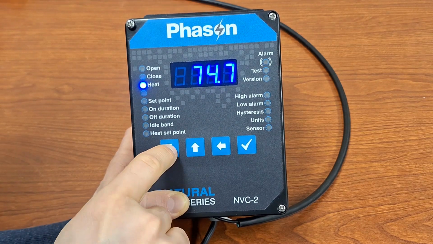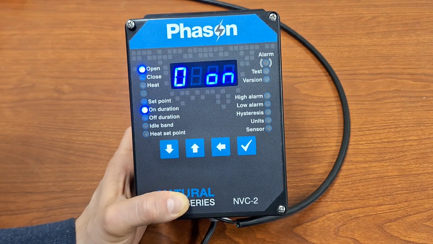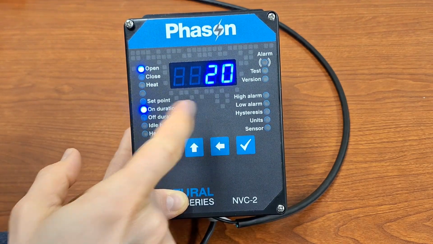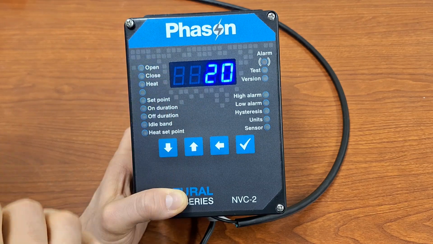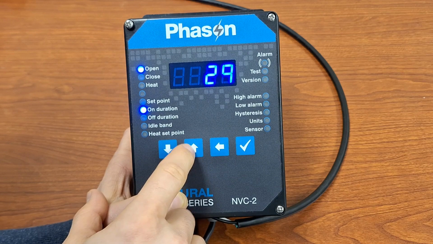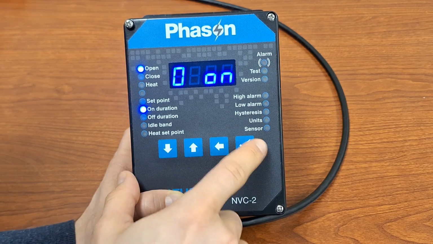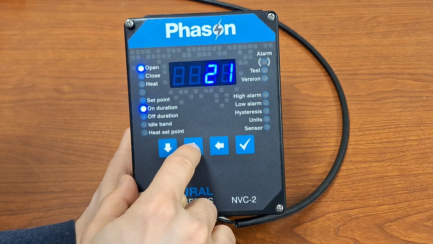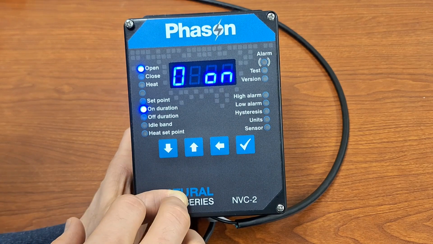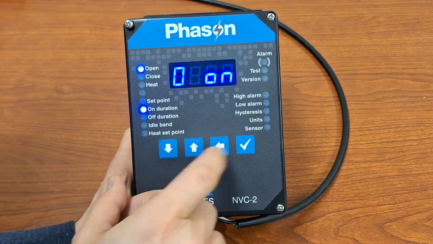Looks like we need to zip through here. Okay, open on. So here we've got 20 seconds. So right now it'll run for 20 seconds, and we could bump that up to 30 seconds, we'll say. And actually make sure we hit the check mark to save that rather than just hitting back like I first did. We can see here, we saved it.